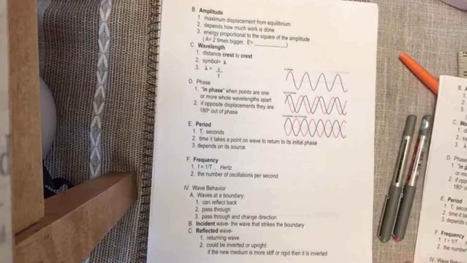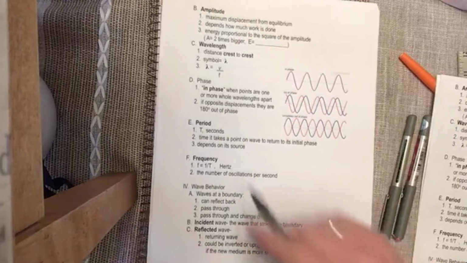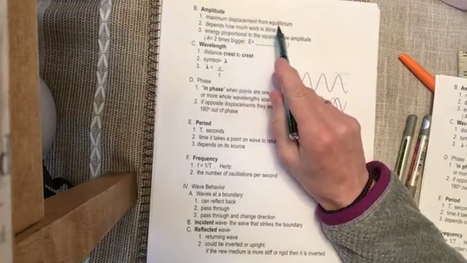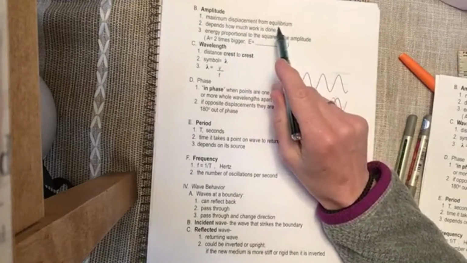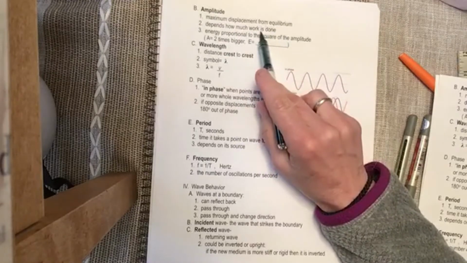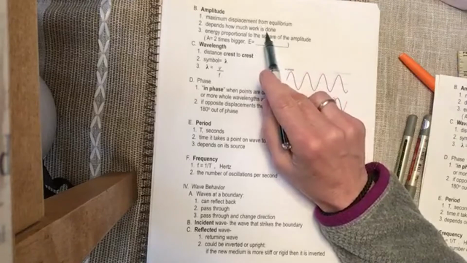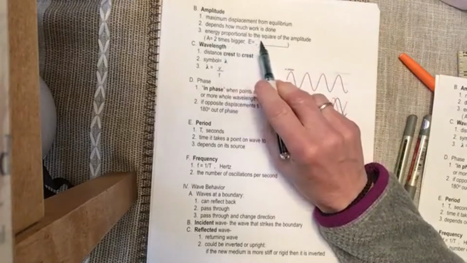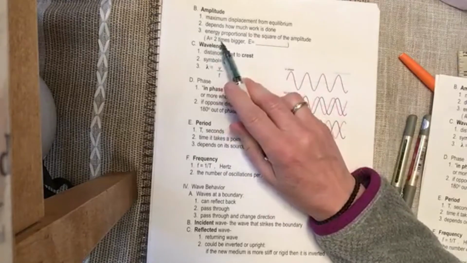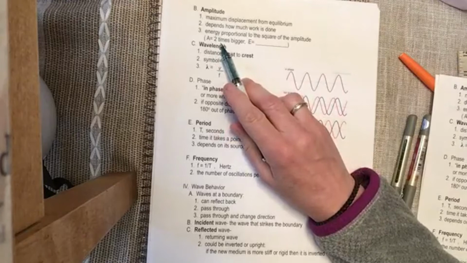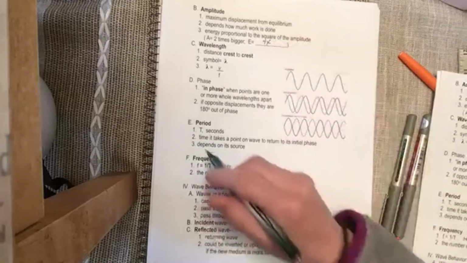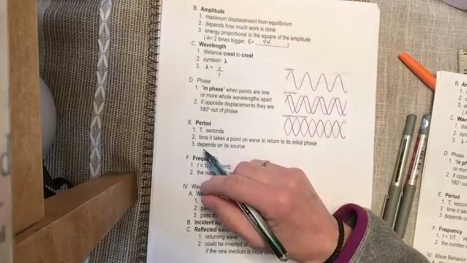Other characteristics of waves, things that can be measured and we need to know, and that is amplitude. That is the maximum displacement from equilibrium. We saw that in the last set of notes. This depends on how much work is done. So there's energy involved here, and it turns out the energy is proportional to the square of the amplitude. For instance, if you have a wave that is twice as tall or high, how much energy does it have now? It has 4 times the energy as compared to the other wave.